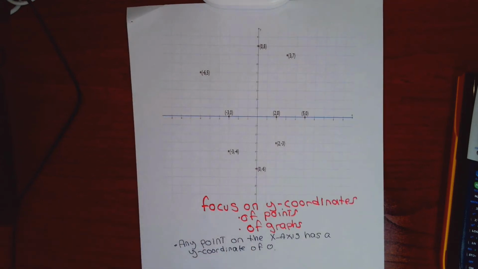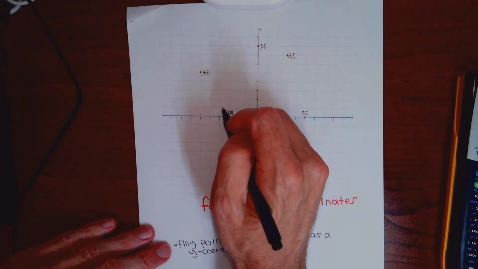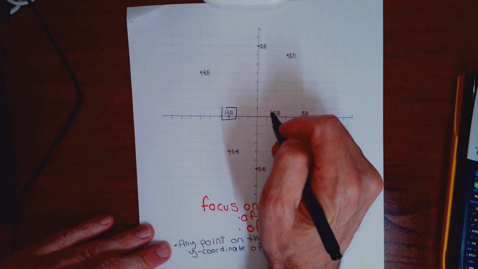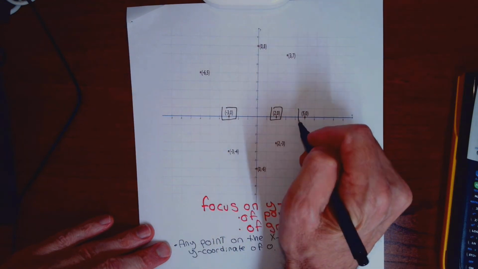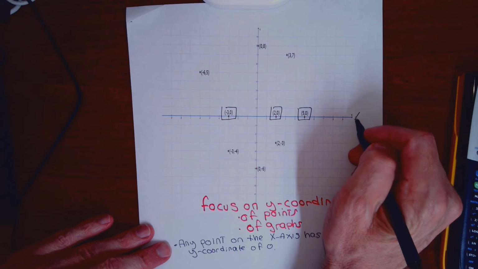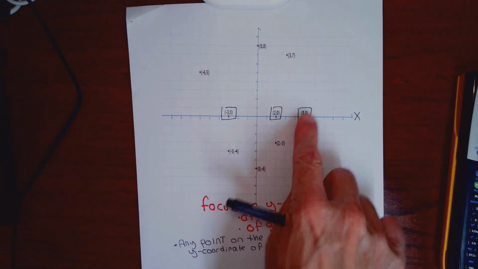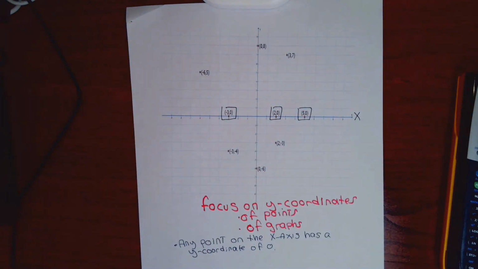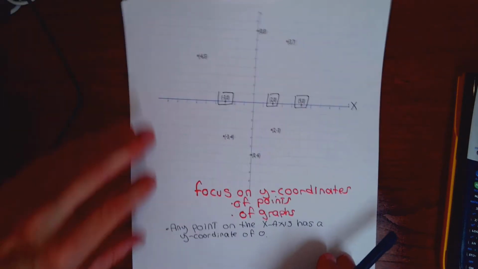I graphed just some generic points, and I graphed 3 points on the x-axis. Here's my x-axis. There are the 3 points, and it's not a coincidence that each one of those points has a y equal to 0.